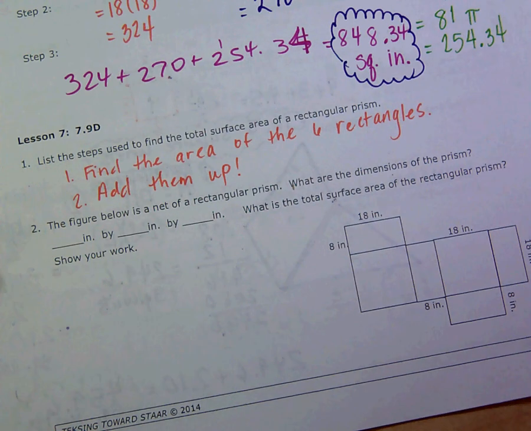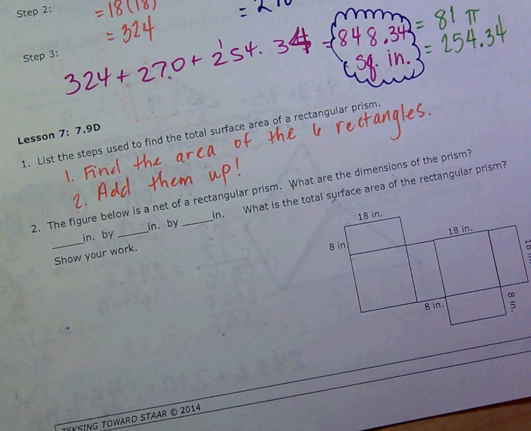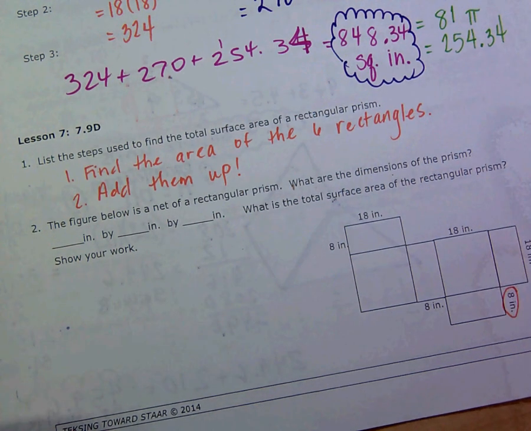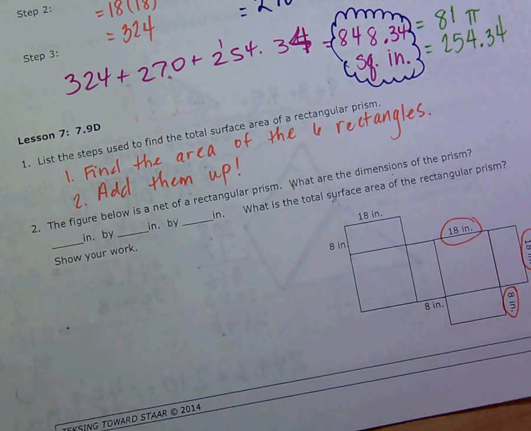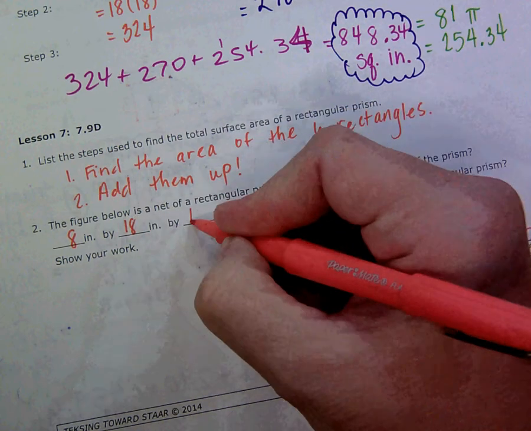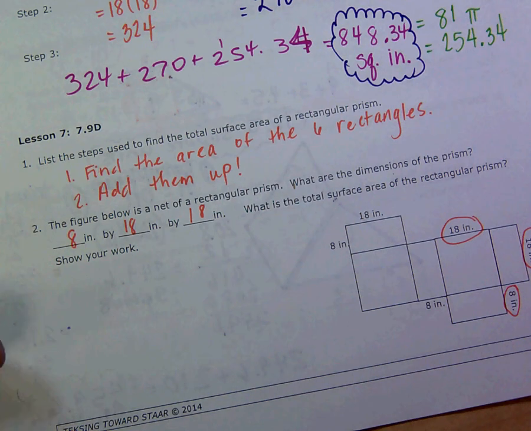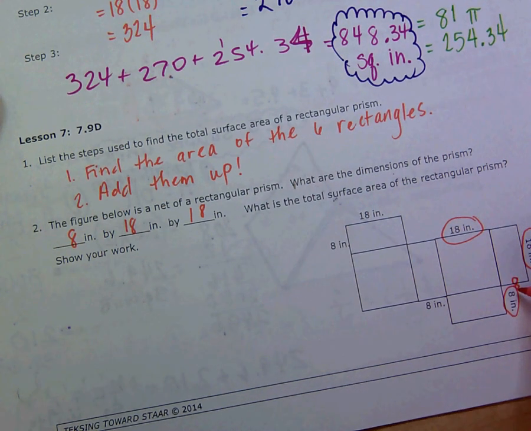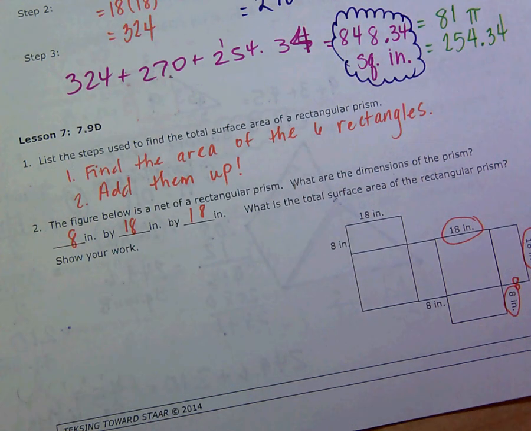Okay, second question. The figure below is a net of a rectangular prism. What are the dimensions of the prism? Well, 8, 18, and 18. Okay, 8 by 18 by 18 inches. What is the total surface area of the rectangular prism? Well, if this is 8, then we know that this is 8. So this is 18 by 8, this is 18 by 18, and we're going to work this out.